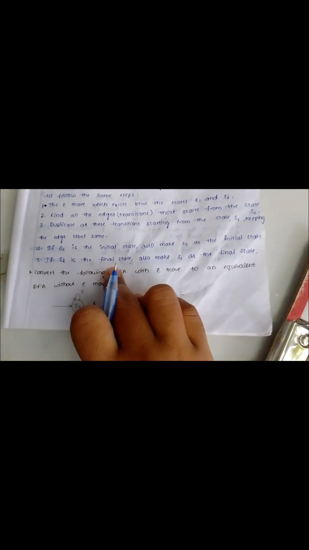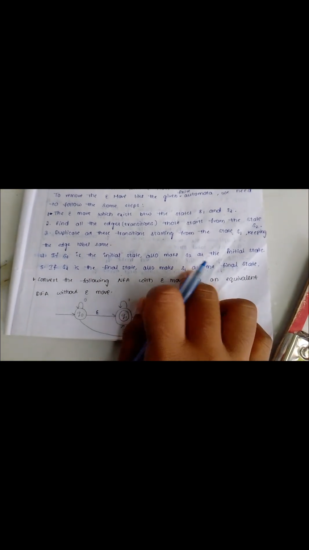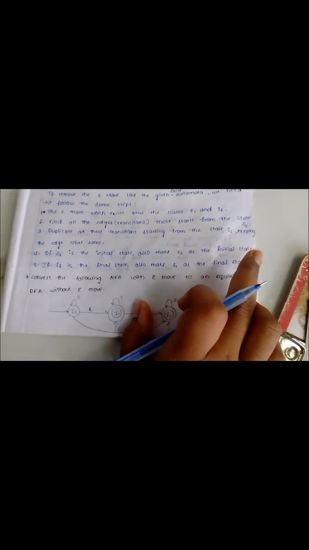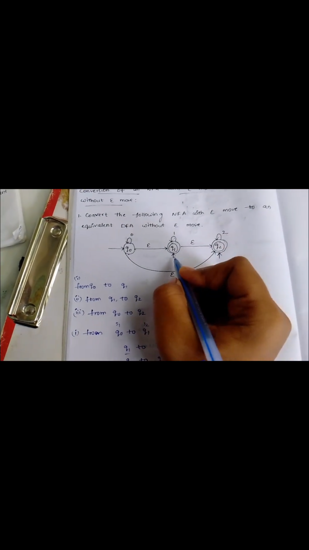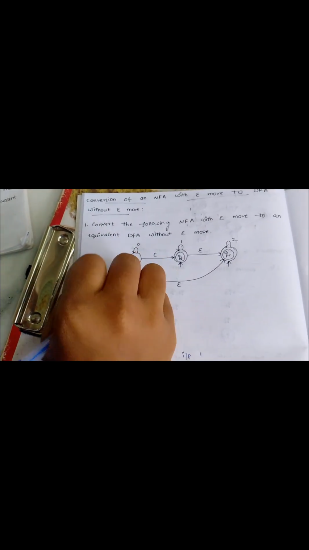If S2 is the final state, also make S1 as the final state. So in this finite automata, Q0 is initial state, so we have to make Q1 also initial state. So here already is there. Next, if Q1 is final state, you have to make Q0 also a final state.